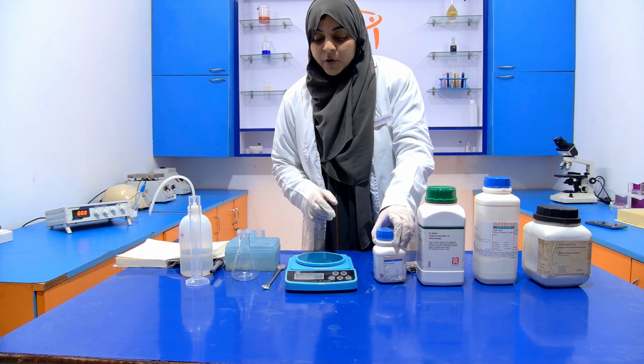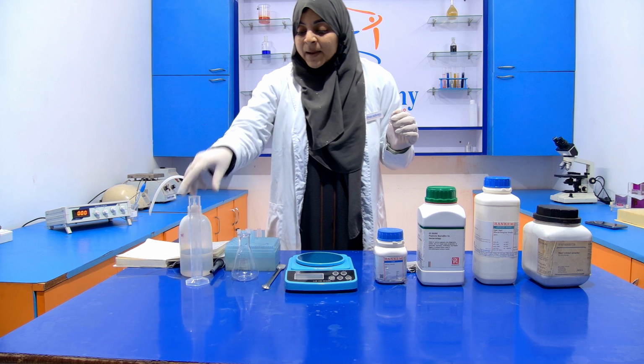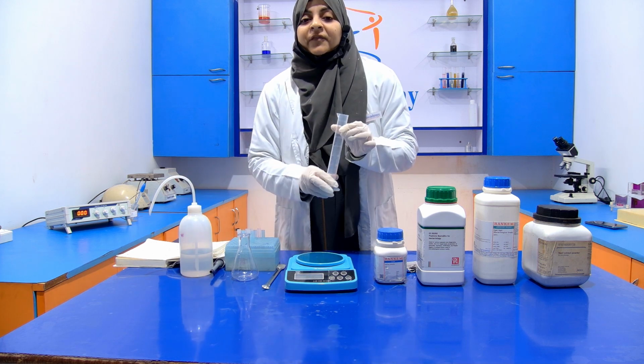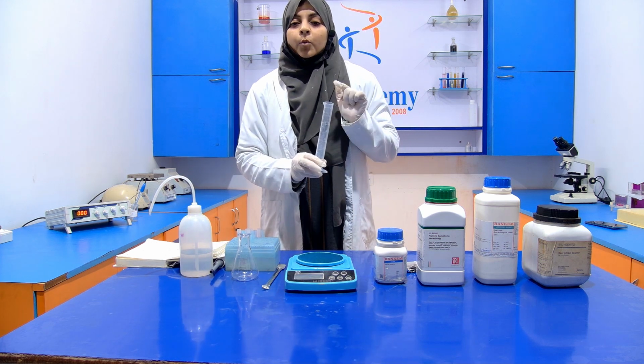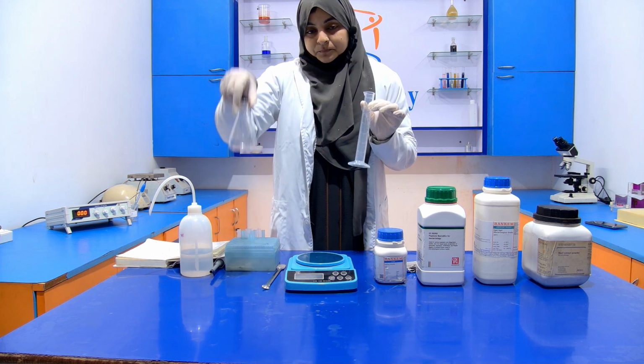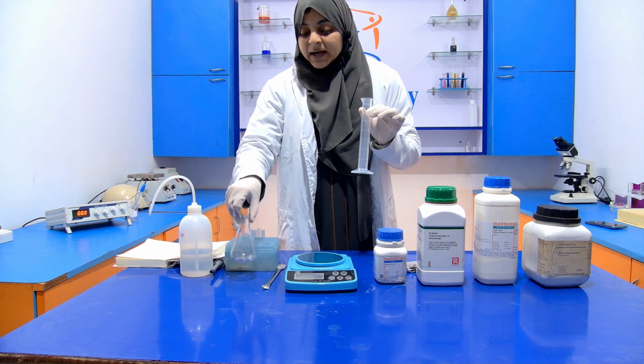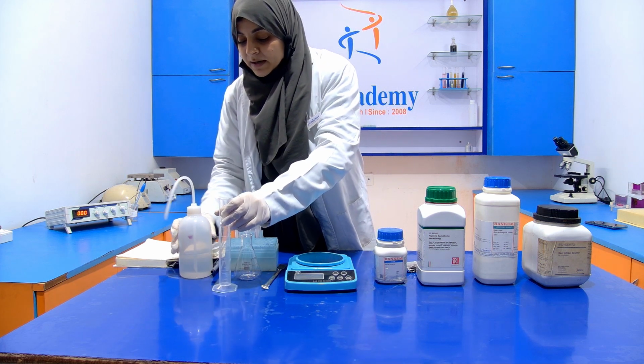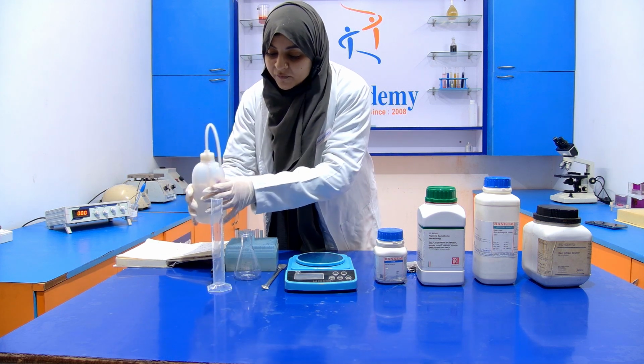So first of all, we measure 50 ml of distilled water with the help of the measuring cylinder and put it into the conical flask. Now I am going to take a measurement of water.